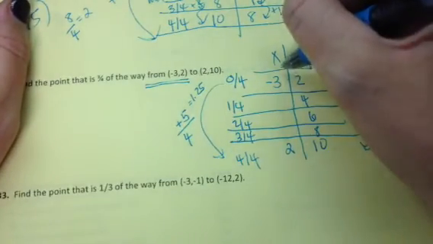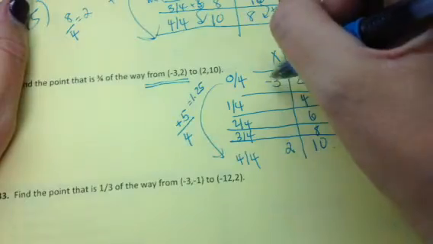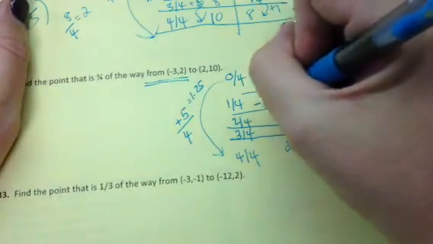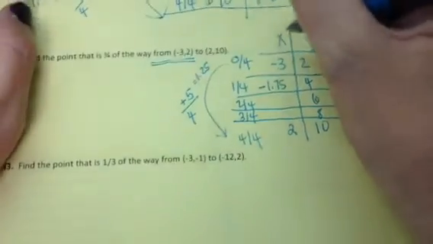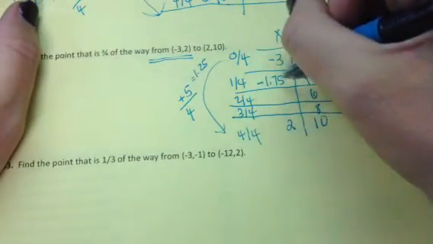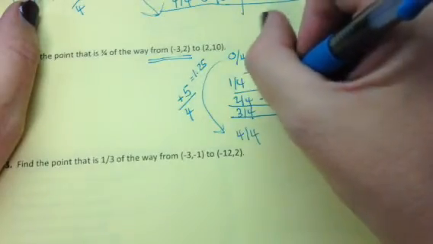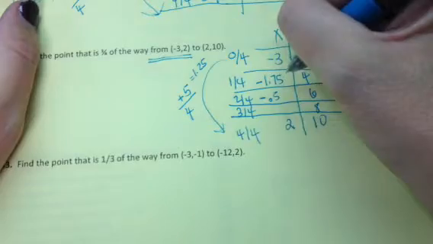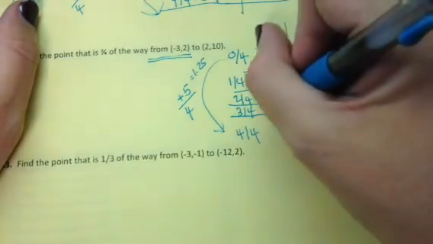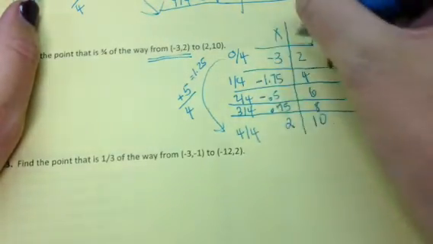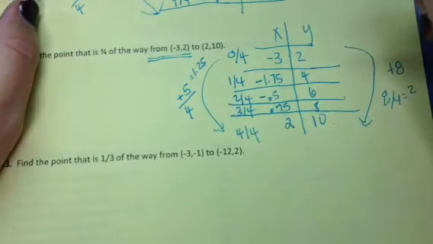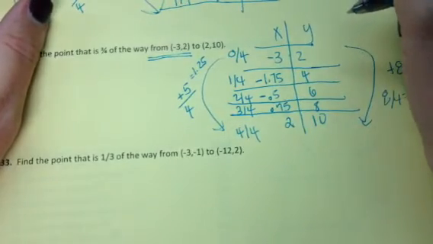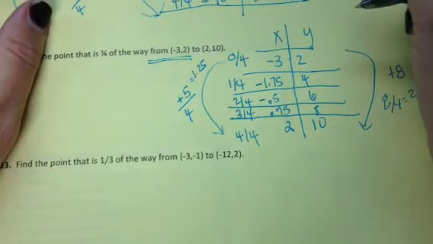So -3 plus 1 is -2, plus another 0.25 is -1.75, and you are encouraged to use your calculator here. Add another 1.25 to that, and we are at negative 0.5. Add another 1.25 to that, and we are at 0.75. And then another 1.25 to that brings us to 2. That's just nasty that ended up being a change in 5 and not a change in 4.